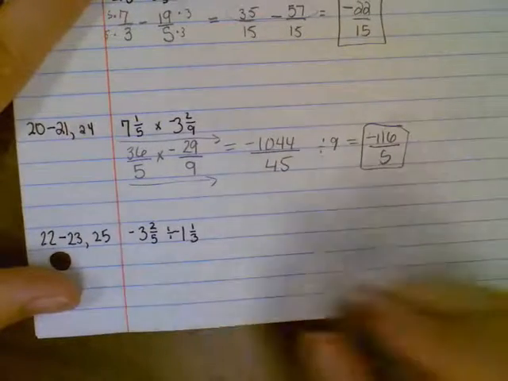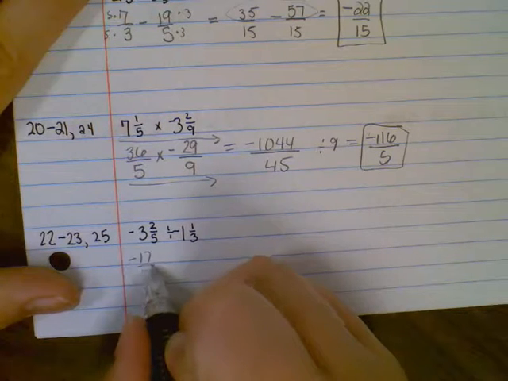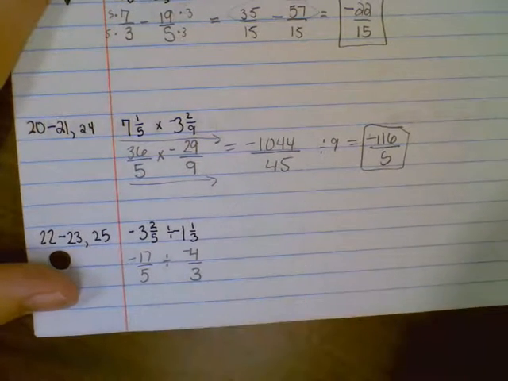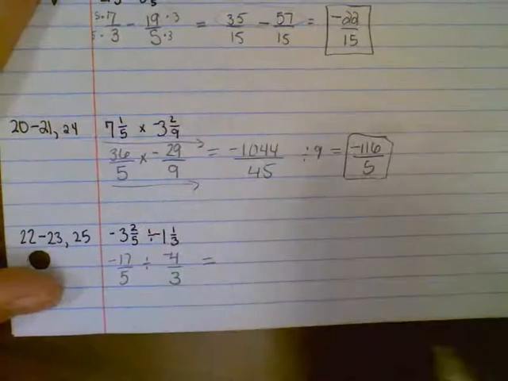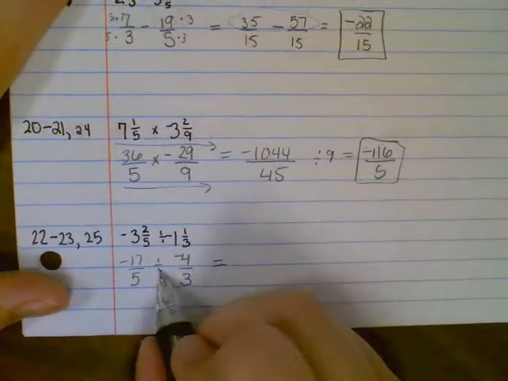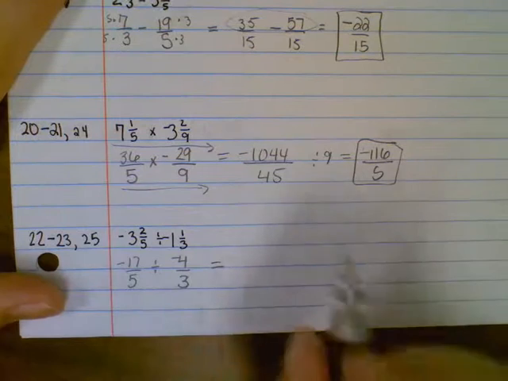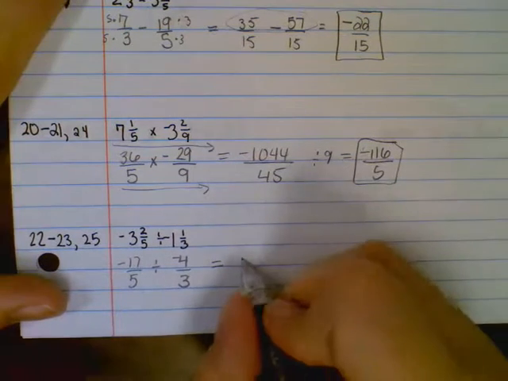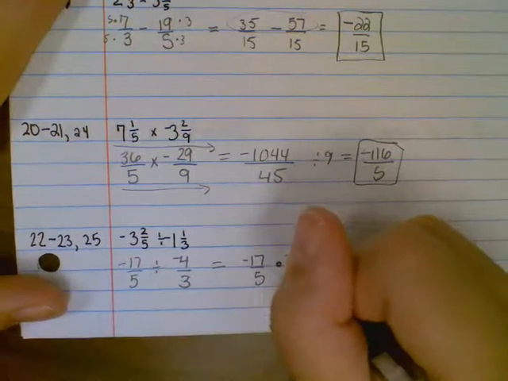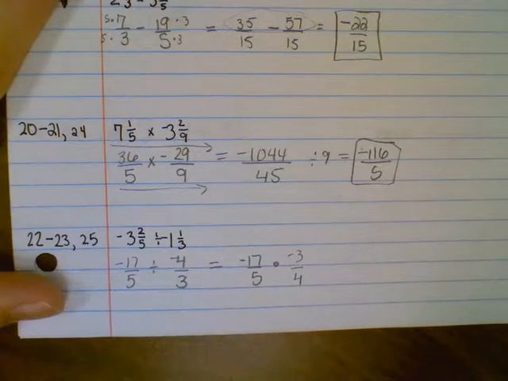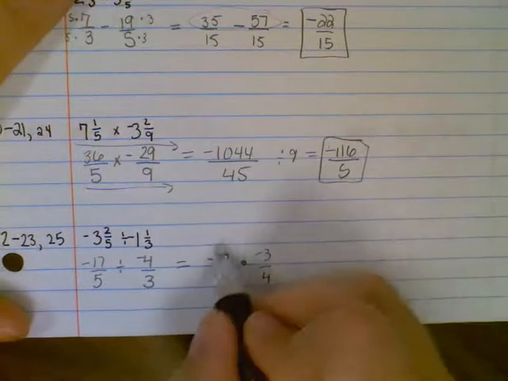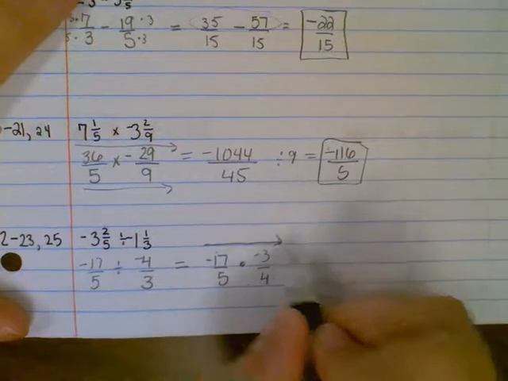Okay, so division, same startup. So this would be negative 17 fifths divided by negative 4 thirds. Okay, with division though, you have an initial step. Remember, dividing by a fraction is like multiplying by its reciprocal. So we have to change it to multiplication and change this to the reciprocal. So one way to help you remember is that it's keep, change, flip. So the first fraction, we keep it the same. We change the sign and we flip the second fraction. We don't usually put negative signs on the denominator, so that's why I just left the negative in the numerator. Okay, and now it's multiplication, so we do what we did up here, and we go straight across.